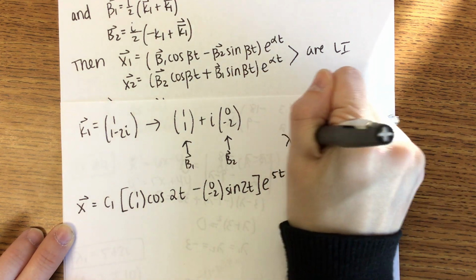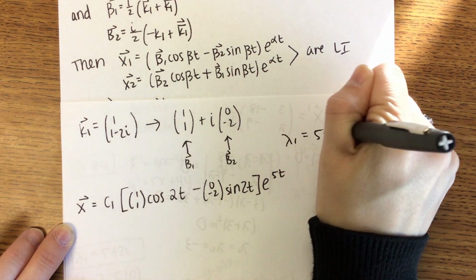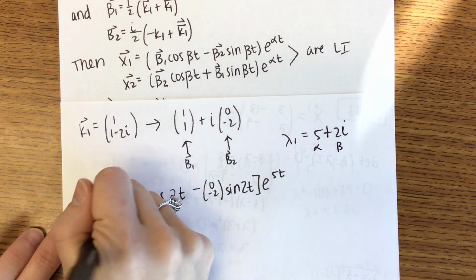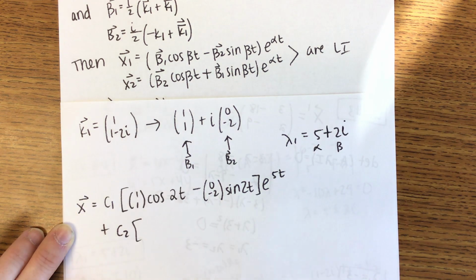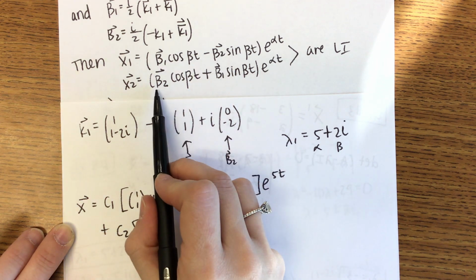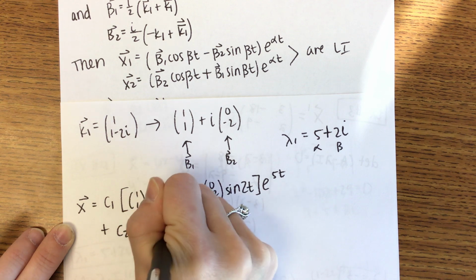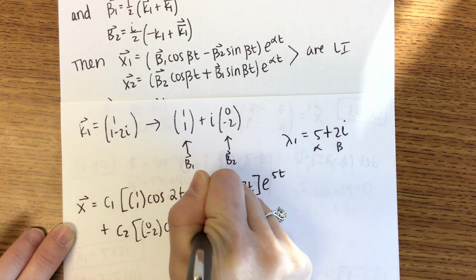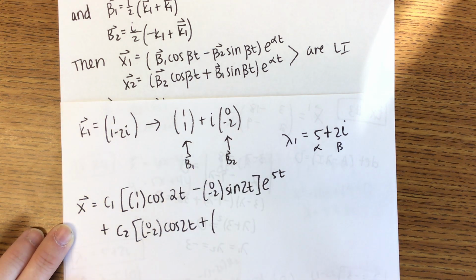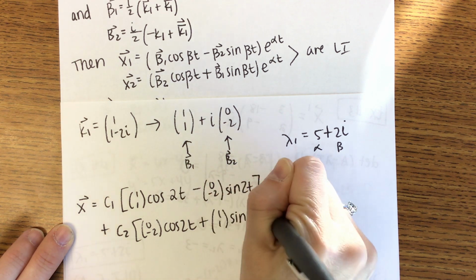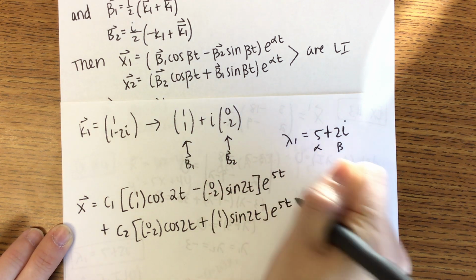So if you remember, we had 5 plus 2i, that's our alpha, that's our beta, plus c2 times our second solution, which will be b2, so the 0, negative 2, cosine of 2t, plus b1, which is that 1, 1, sine of beta t, e to the alpha t.